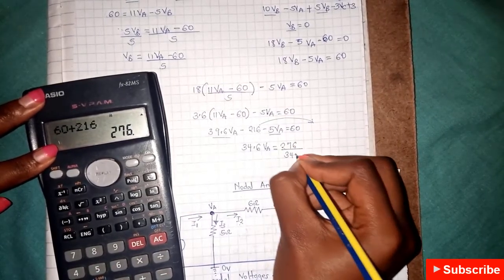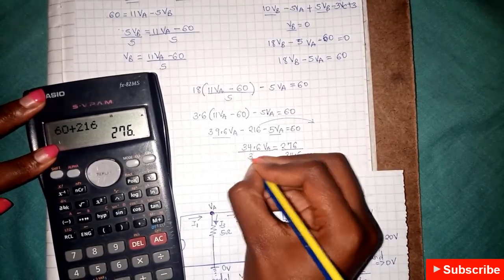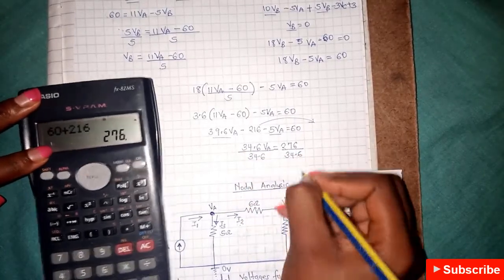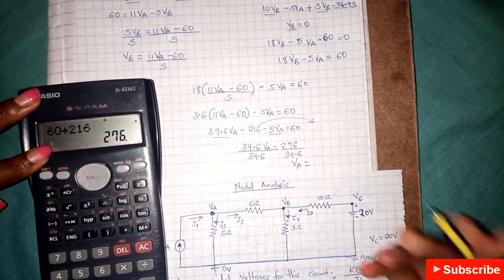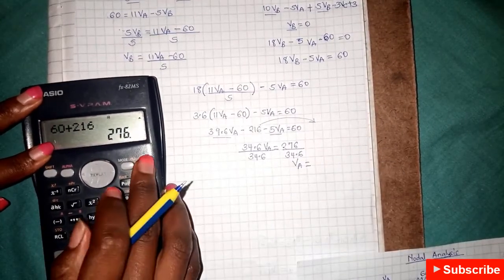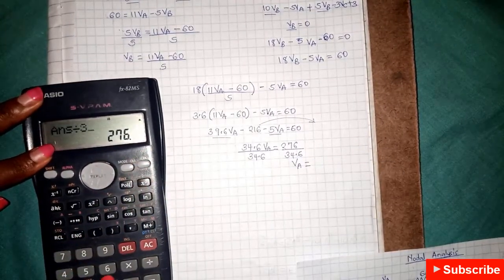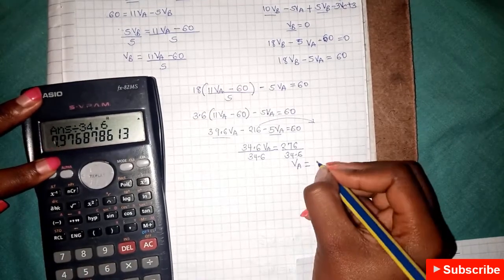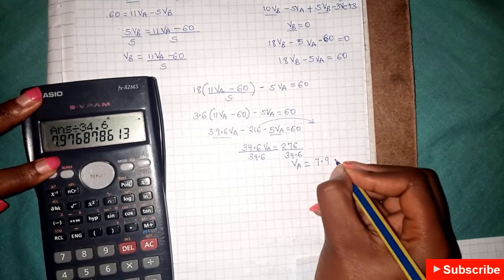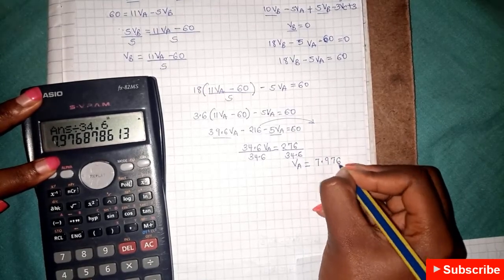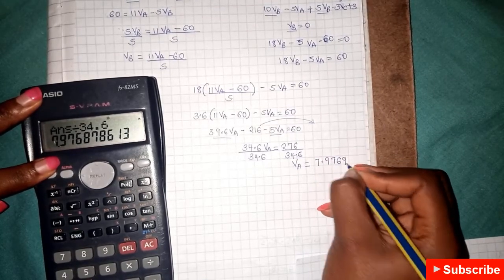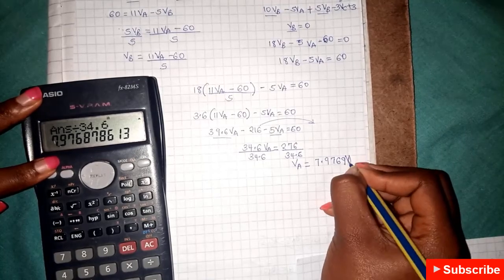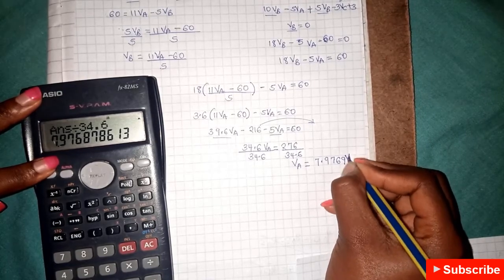Divide both sides by 34.6. Therefore, VA is equal to 7.9769. Okay, oh, this is voltage, so V.